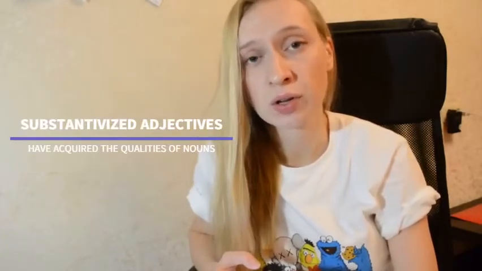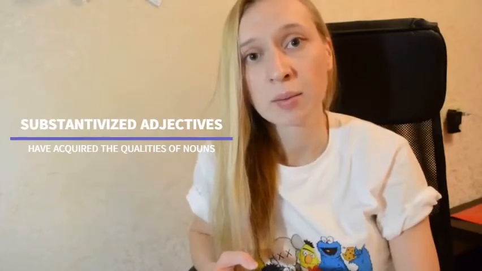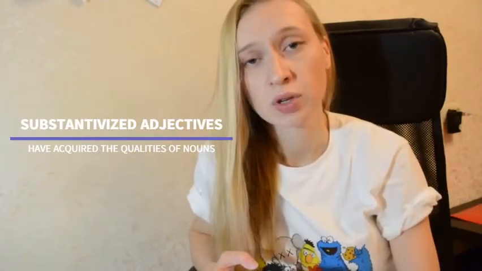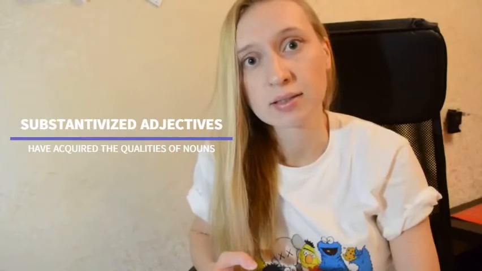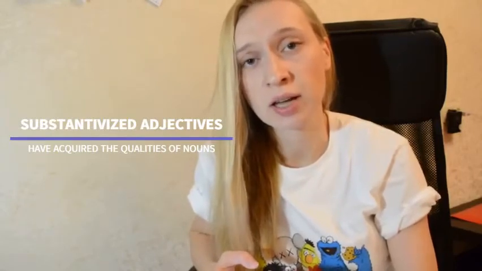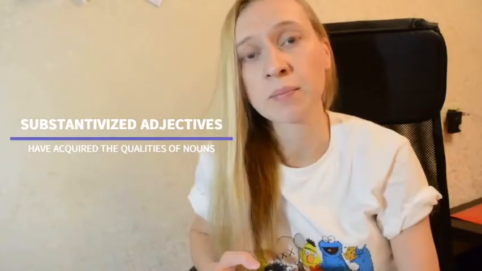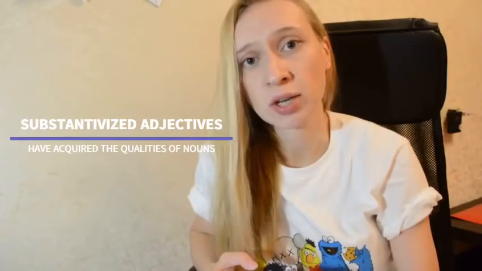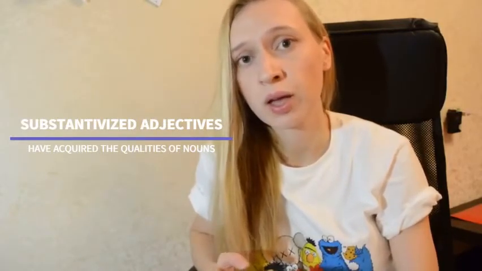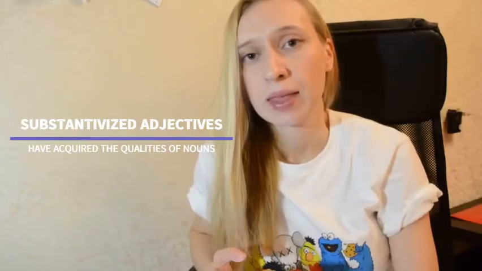Within the topic of adjectives, there is a nice issue to discuss, which is called substantivized adjectives. These are actually words that acquire some features of nouns. They still have somehow the nature of adjectives identified and felt, but still they also acquire some characteristics such as genitive case, plural form, an article.